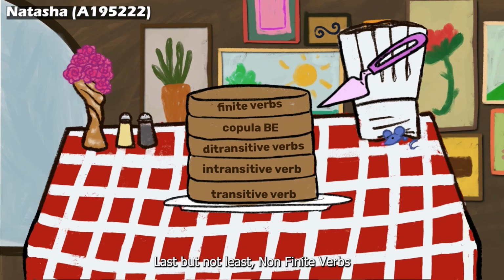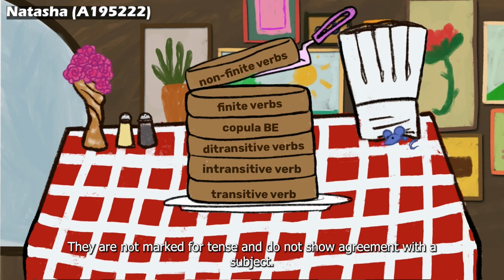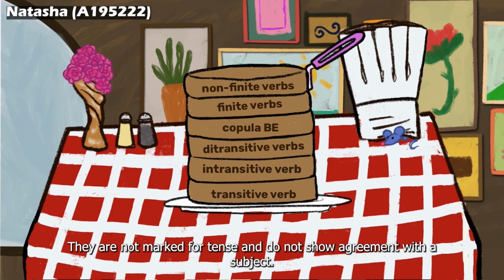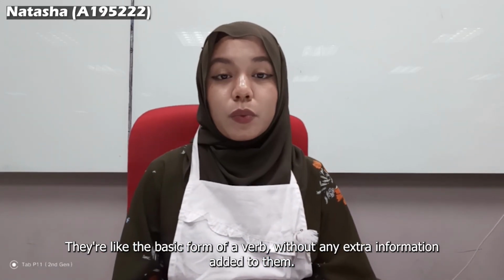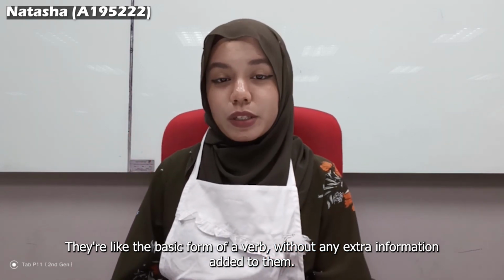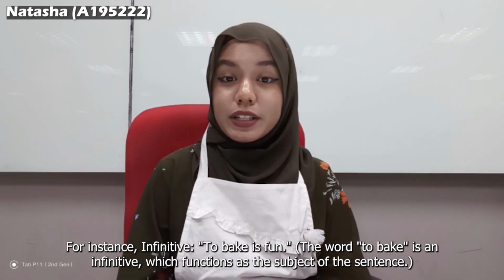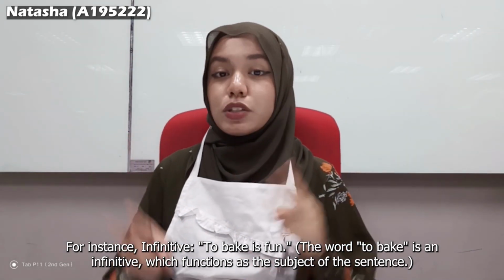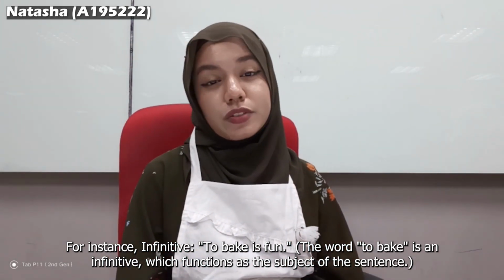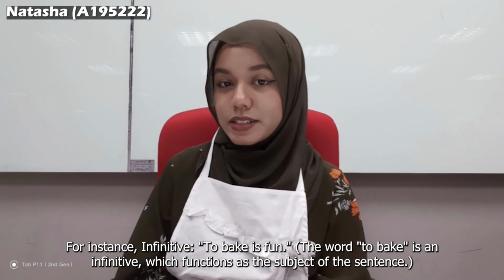Last but not least, non-finite verbs. They are not marked for tense and do not show agreement with the subject. They are the basic form of a verb without needing any extra information added to them. For instance, infinitive: "To bake is fun." The words to bake are an infinitive, which functions as the subject of the sentence.